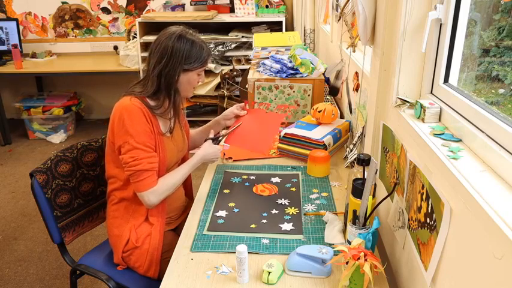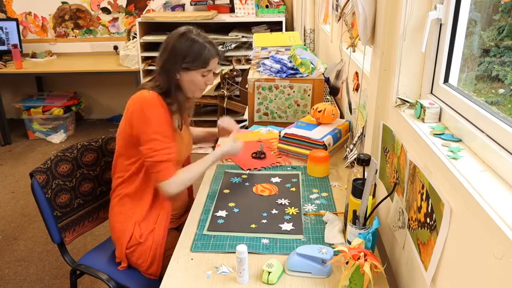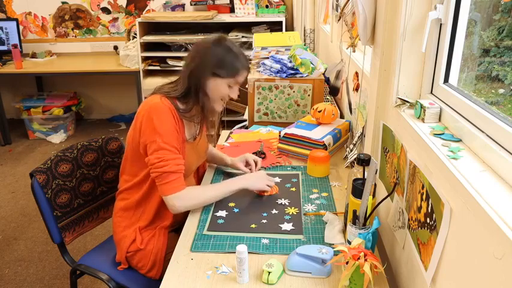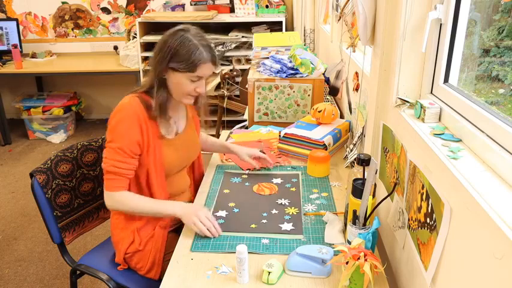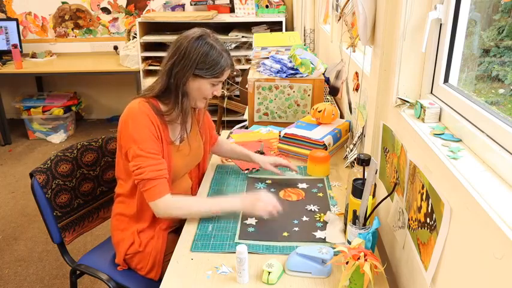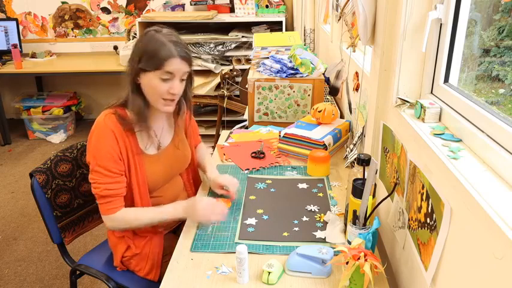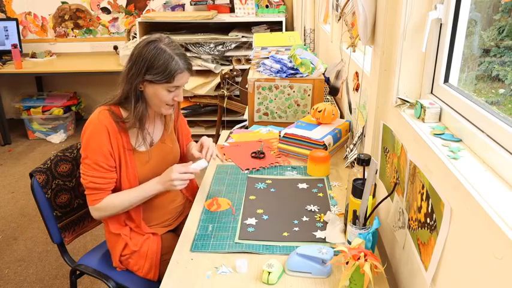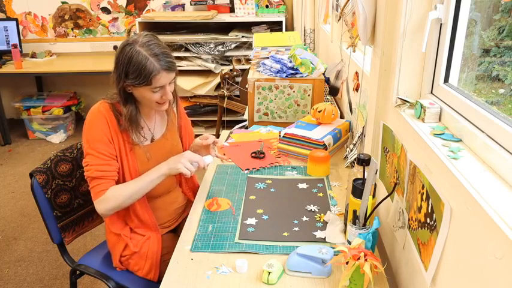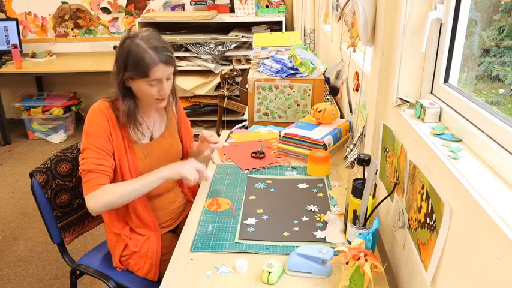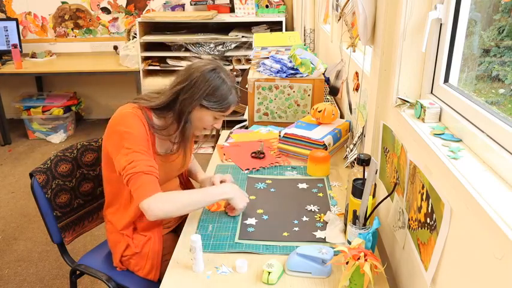And then what we're going to do, once we've cut out our lines and dots and things to create the texture on our planet, we're going to stick it all down. So I think I'm just going to move my picture up a little bit. I'm going to start at the top and work down and just add a bit of glue. Now, if you don't want to get sticky fingers, what you can do is use some old newspaper to do your sticking on.